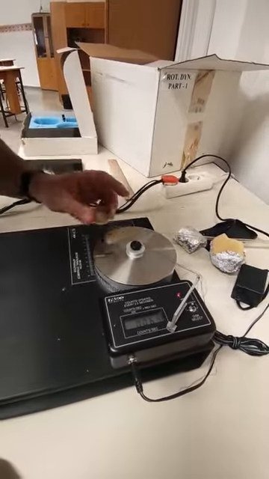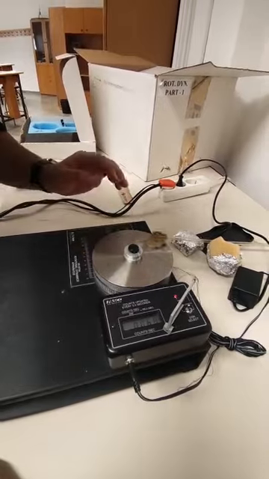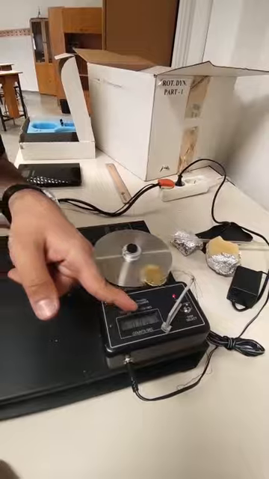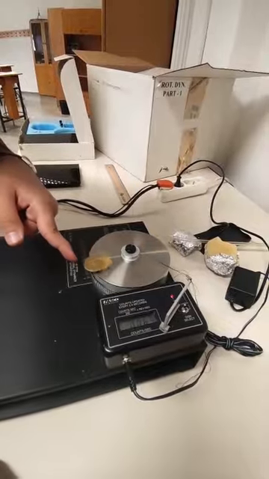Then I will be putting my other weights on top. Notice how the counts per second drops.